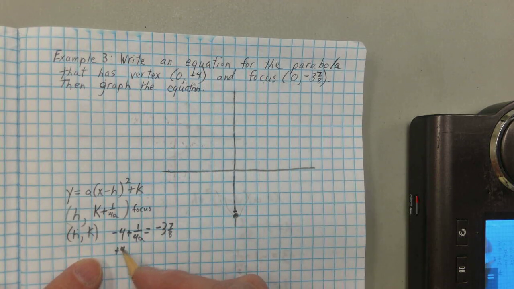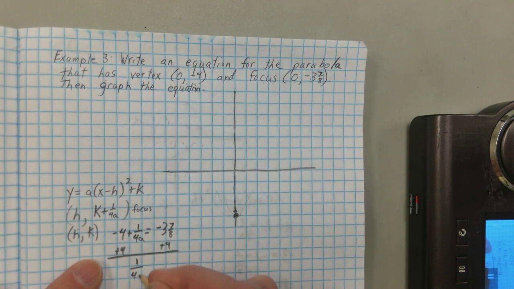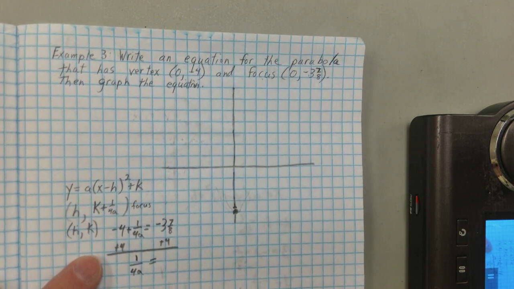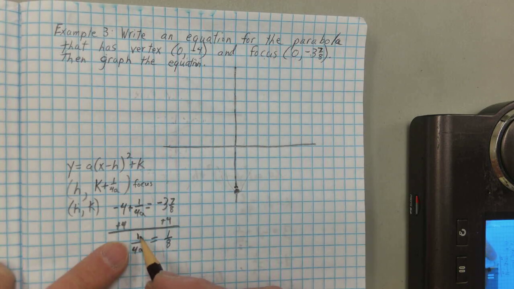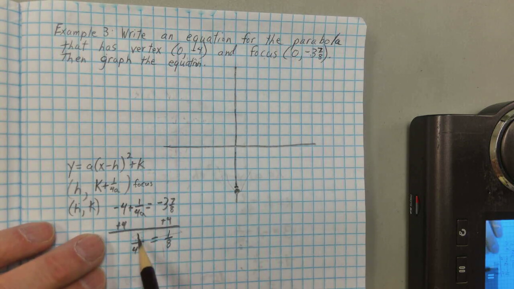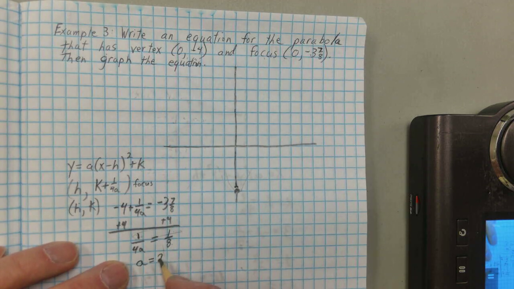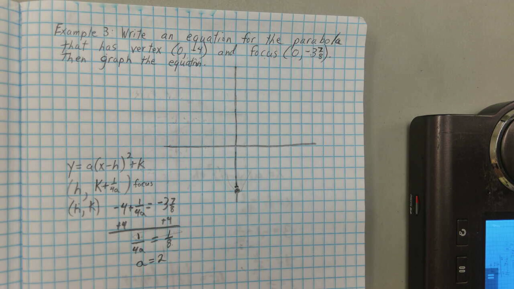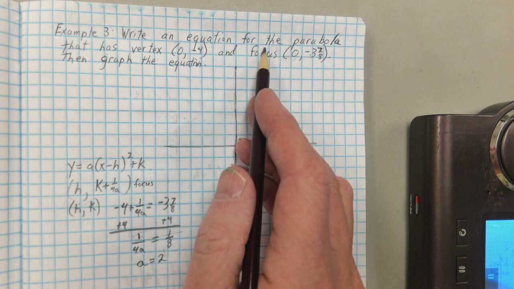So if I add 4 to both sides, I have 1 over 4a is equal to 1/8. All right, well, you can look at this. What was that called? A one-to-one correspondence here. The numerators are the same, so 4a has to equal 8. For that to happen, a has to be 2. I think we got everything we need for the equation. Write the equation, that's what we need.